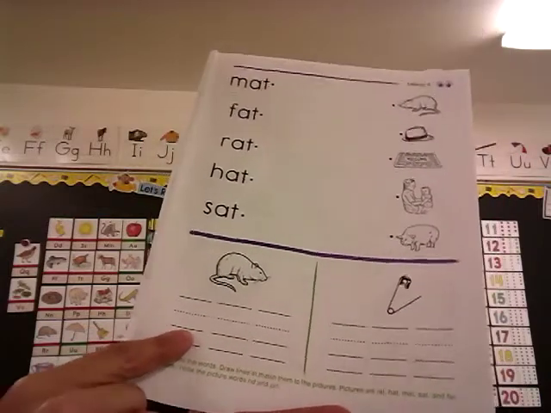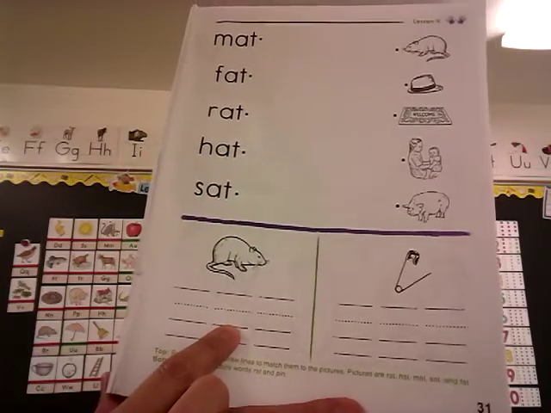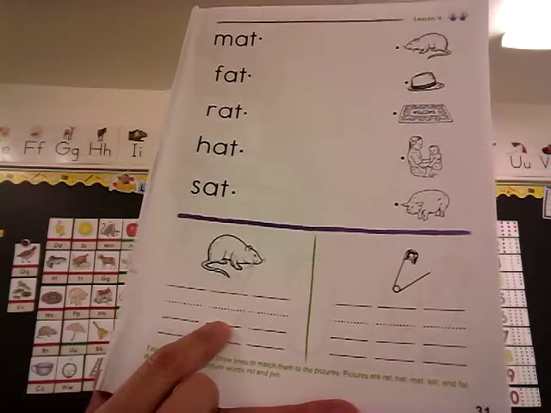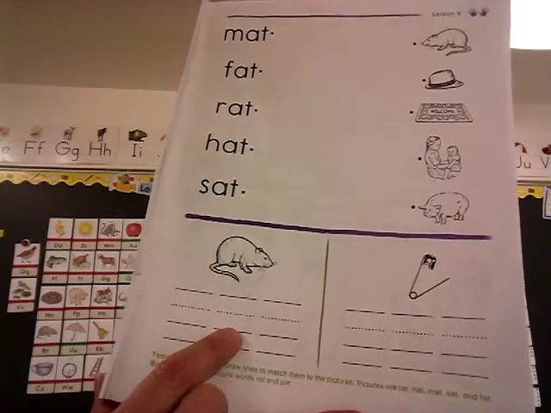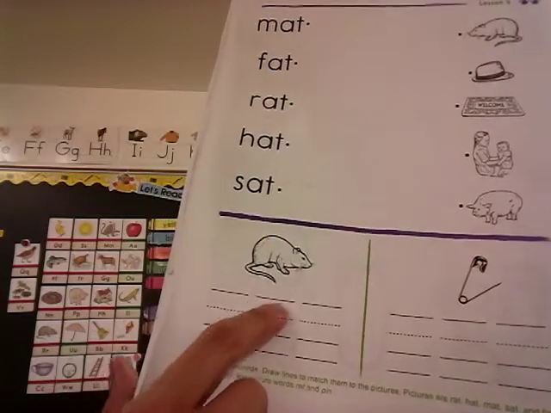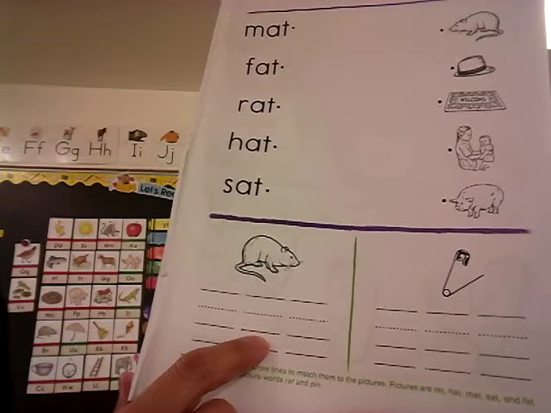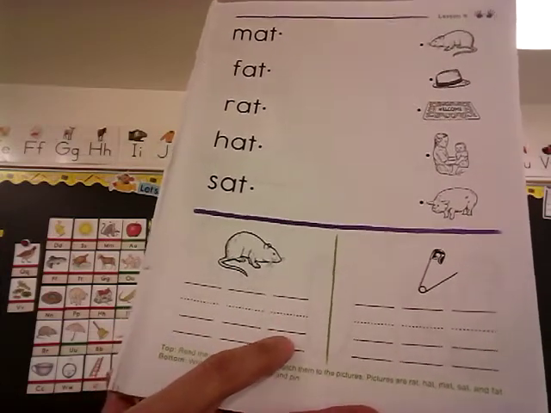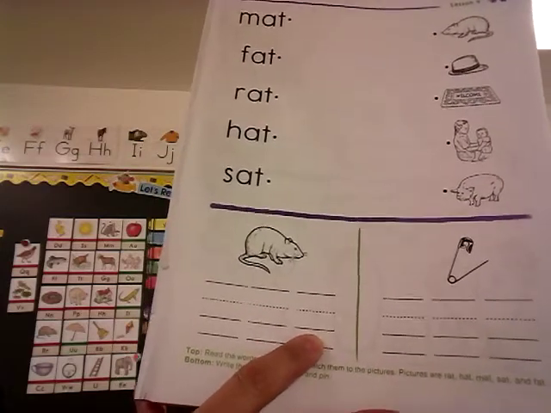Now let's listen to the middle sound. Ah. Hear that ah? Which one of your vowels says ah? Whenever you know, write it in here. And then the last sound, let's listen again.